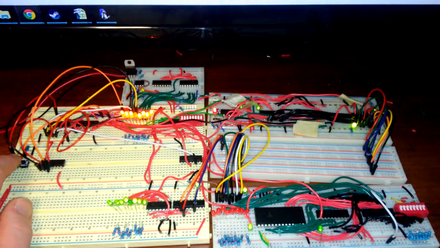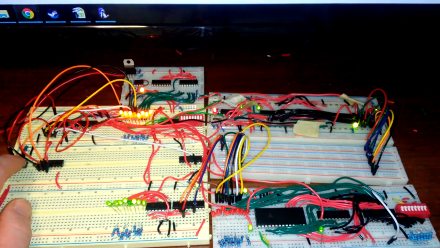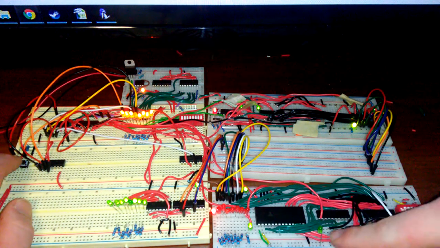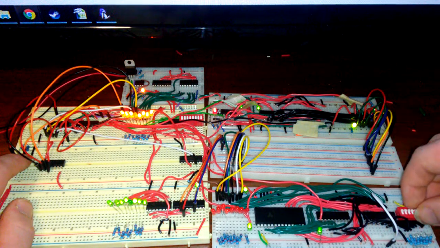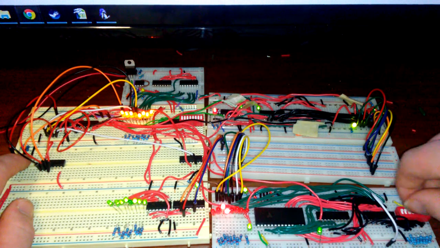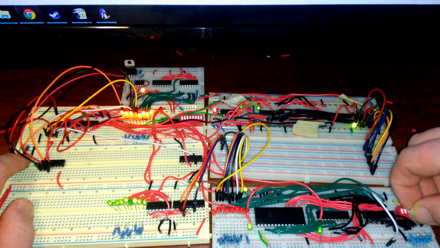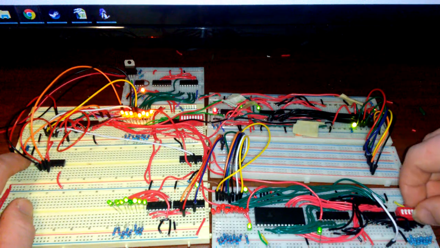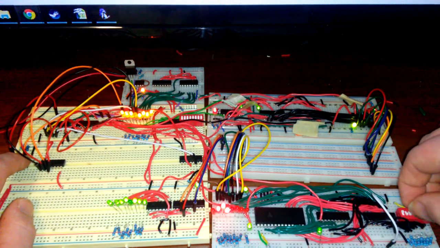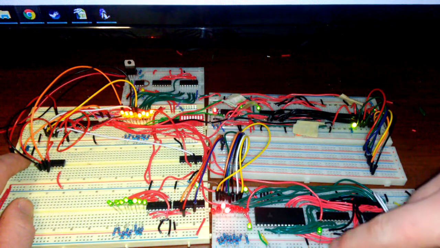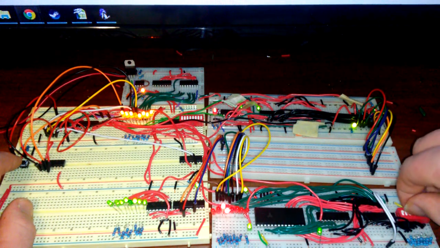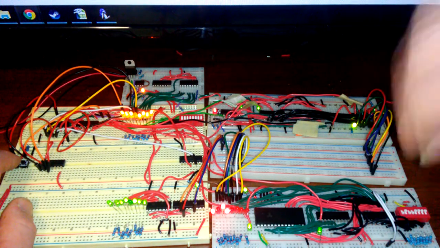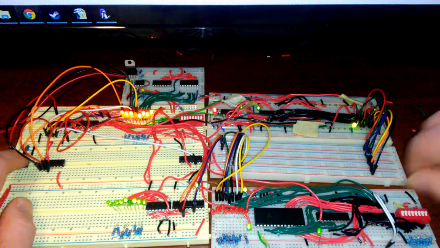So I'm going to set address 0 to data 0. Simple enough. I will now set address 1 to data 12. I will now set address 12 to data 0. I will now set address 12 to, no, that's not right. 13. Address 13 is being set to 0.